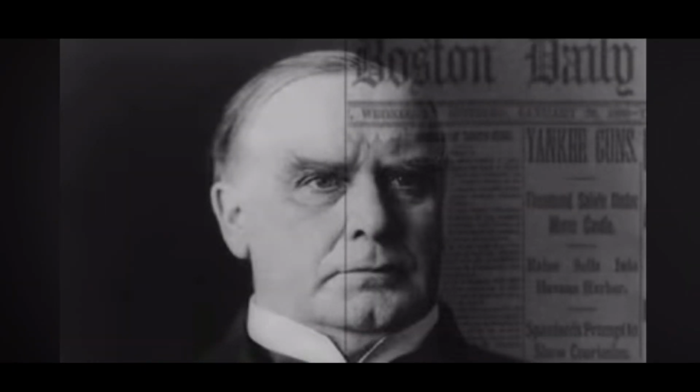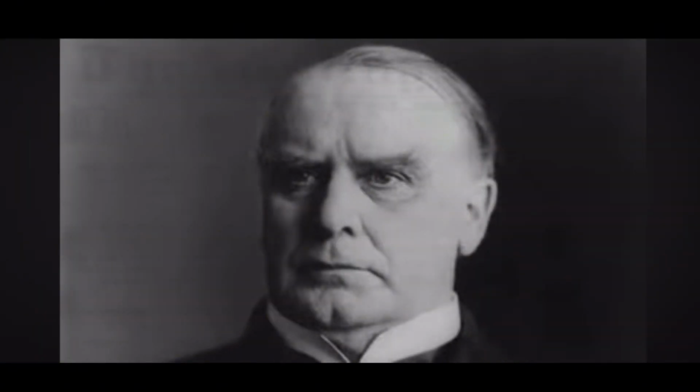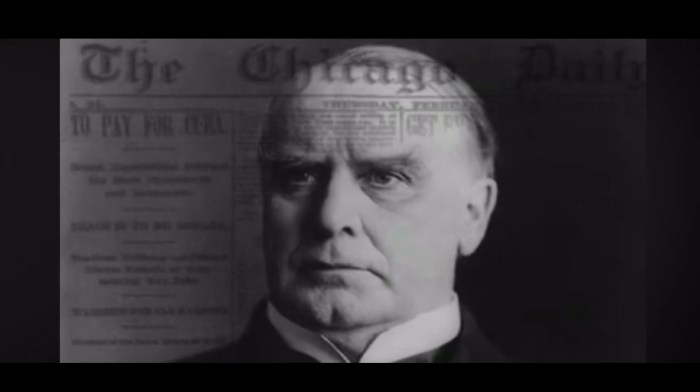The war would end with the Treaty of Paris in 1898. By August, Spain had asked for peace. The terms of the treaty drastically changed America's role in the world. Cuba became independent, but not really.